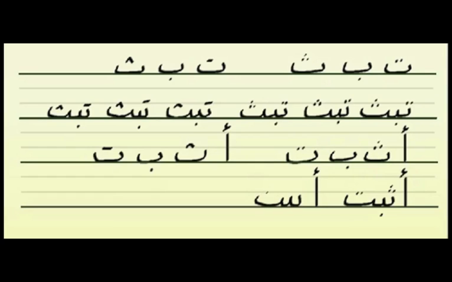Again, a, glottal stop on the aleph. And again, the same basic shape when you connect these three letters. Athbata.